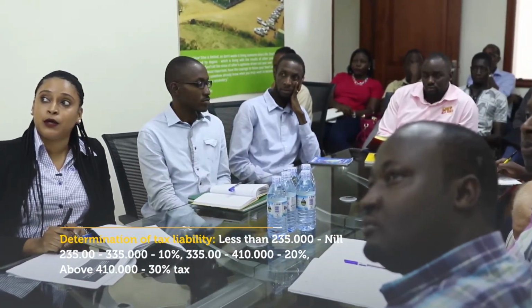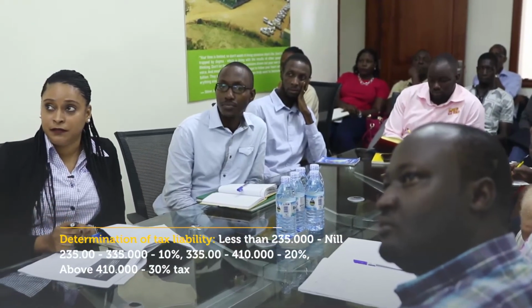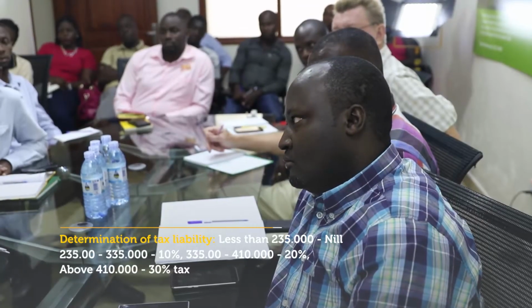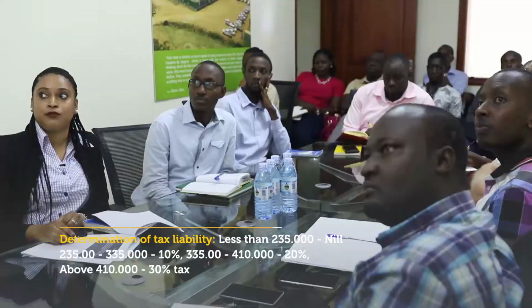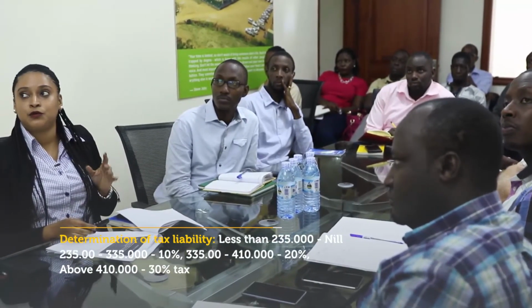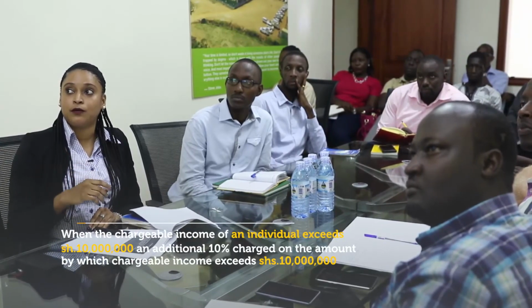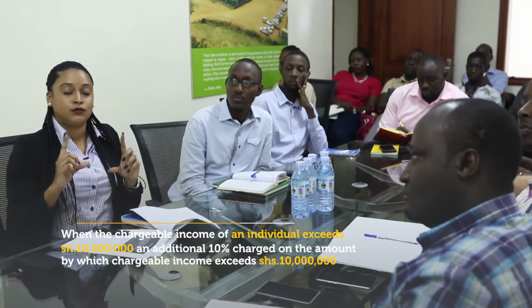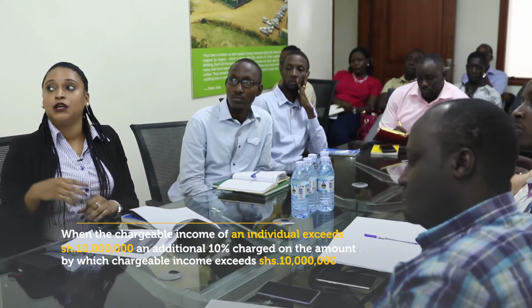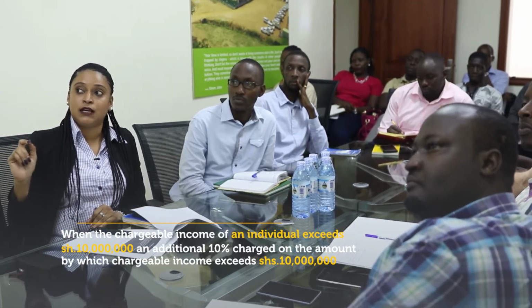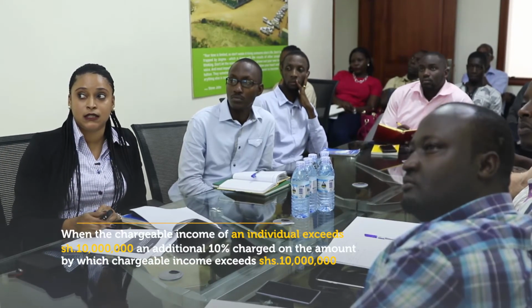Allowances of welfare, housing, medical. Now, in determining tax liability, as per the Act, it obliges the employer to withhold on the payment every month to the employee. For someone who earns less than that threshold, you ought not to be taxed. For amounts exceeding 235 at less than 335, it's 10%, and so on. Now, for management or for any director of a company, where you're chargeable, you're taxed an extra percentage. If you earn more than 10 million, you're taxed an additional 10% on the amount which exceeds the 10 million shillings.